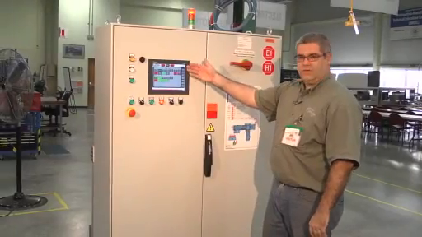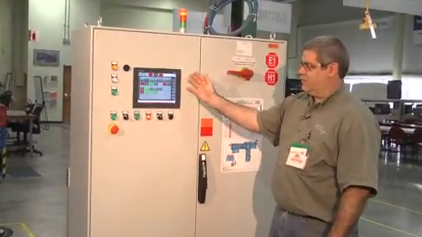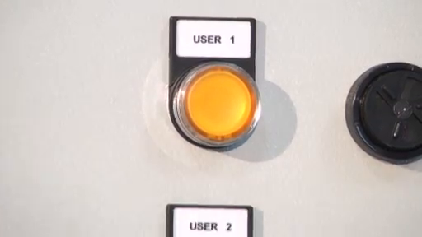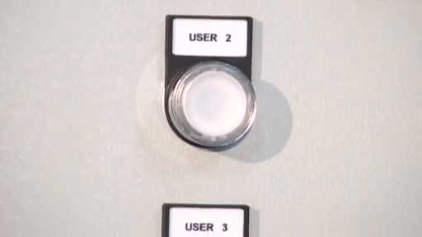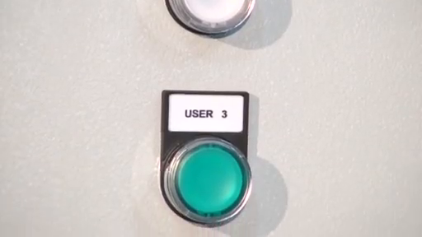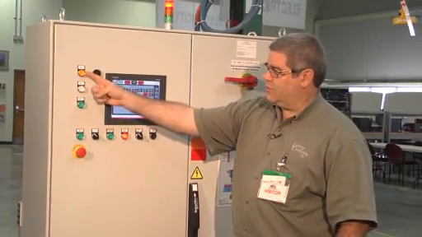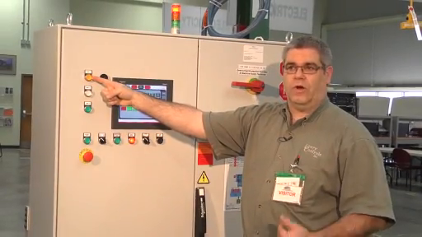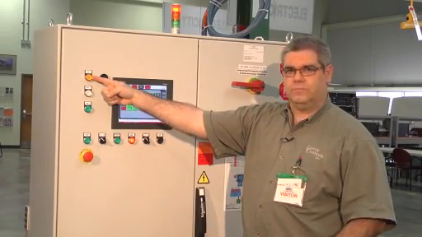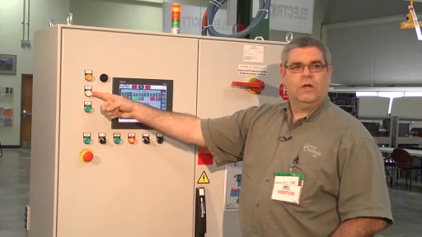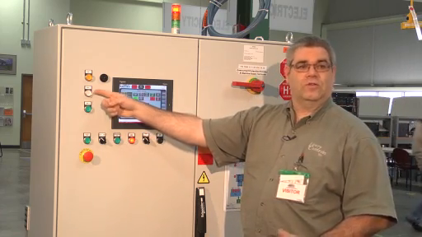As Kelly's pointed out, this is the HMI, the human machine interface, to run the machine. I want to point out that there are 3 user buttons here on the side. They're set up to be programmed and wired in the field. The top user button, user 1, is already wired to an input and output. User 2 has wiring going to a terminal and stopping dead.